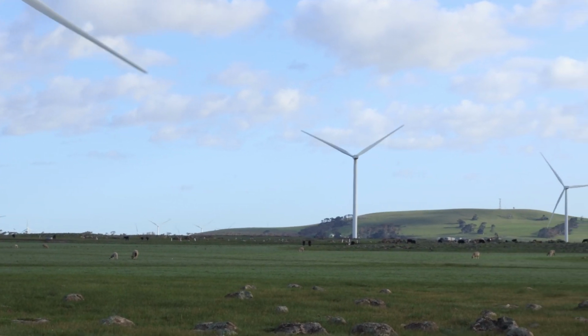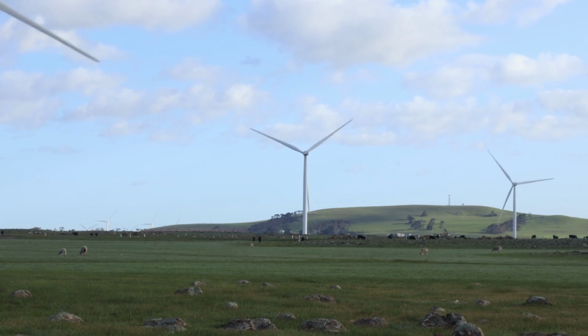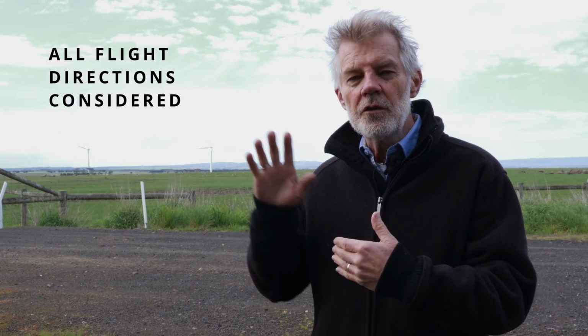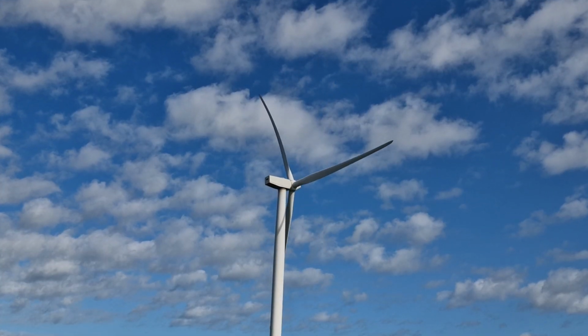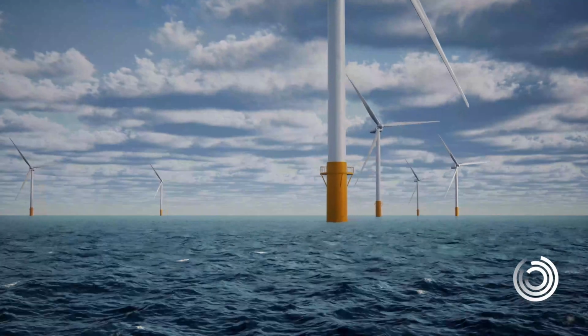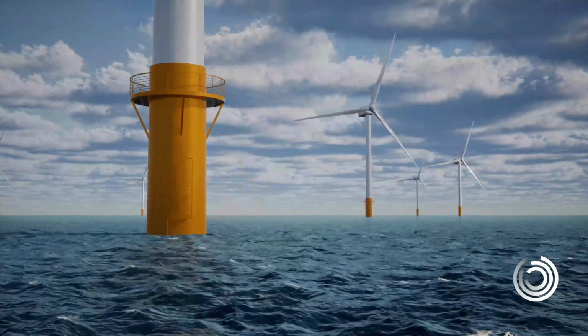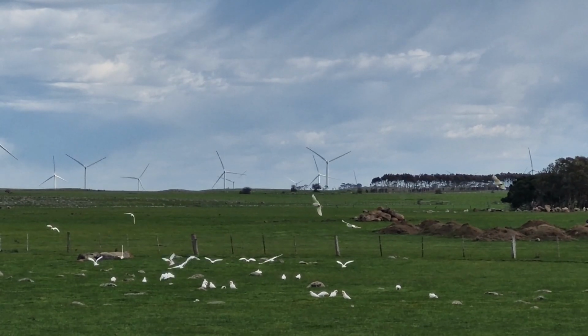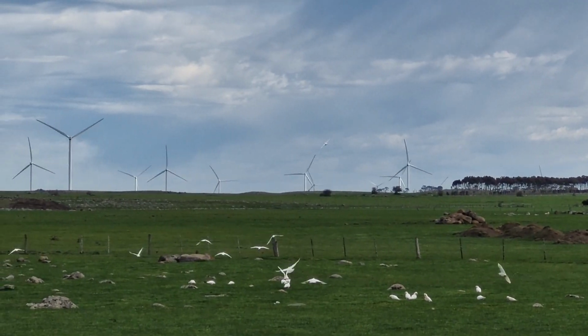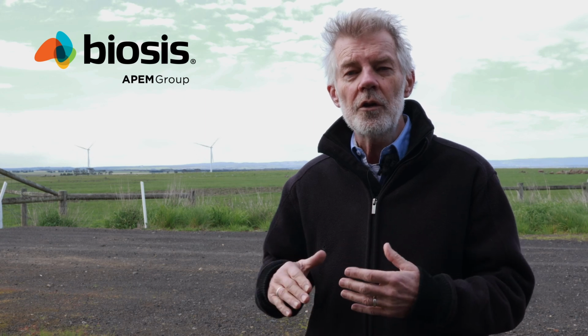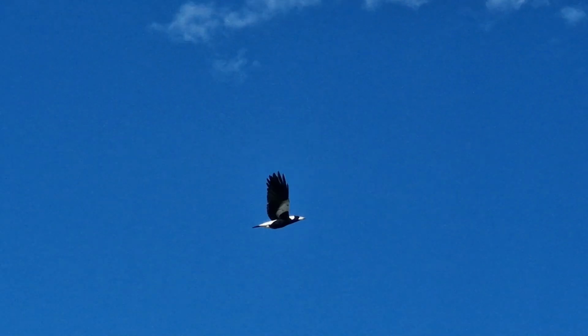Another aspect, other models tend to assume that every bird flight is directly face-on to the moving rotor and the blades. Obviously that's not the case. In real life, birds can fly towards a turbine from any direction, and so the Biosis model was built to allow for that by allowing birds to fly from any direction. It takes a mean area of a turbine as a bird might approach it from any direction, and in that way it also means that the model isn't reliant on the particular height of the bird within that rotor swept zone, and the bird can fly towards it from any direction.